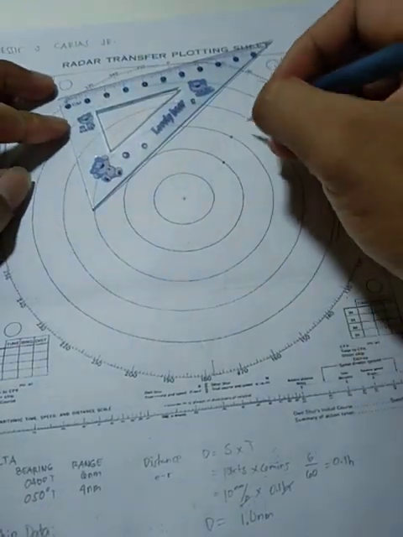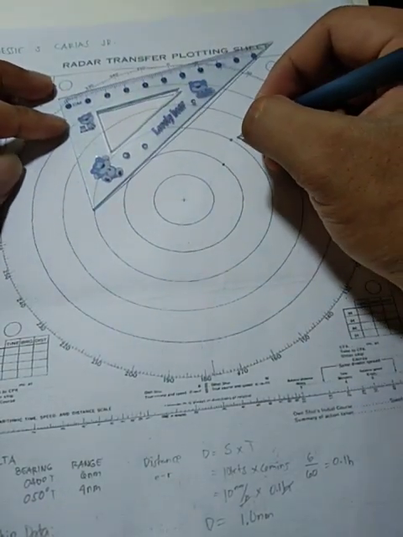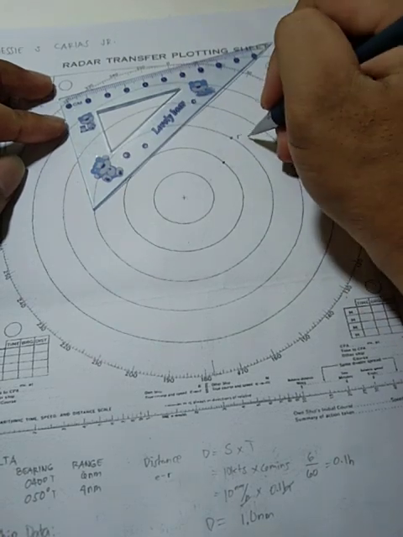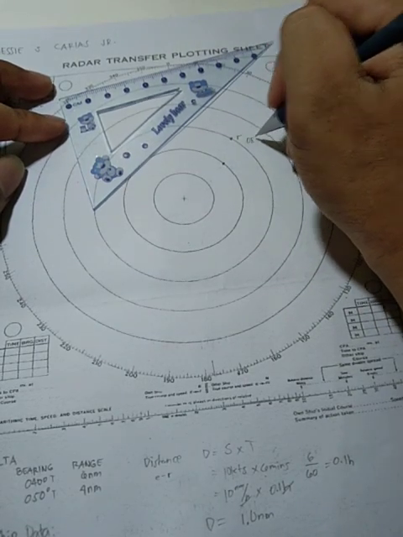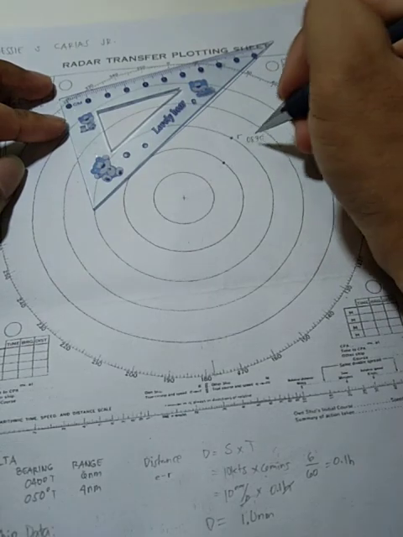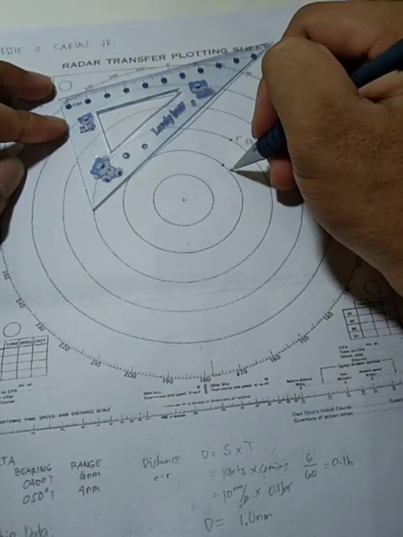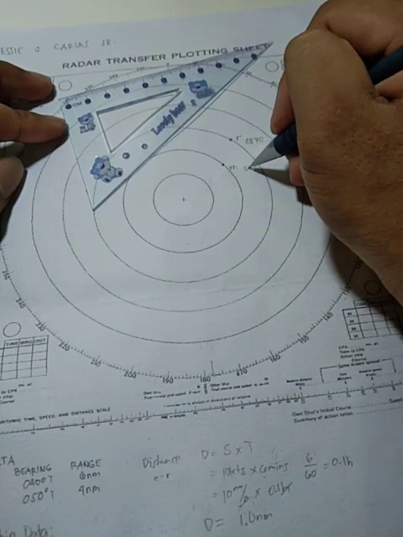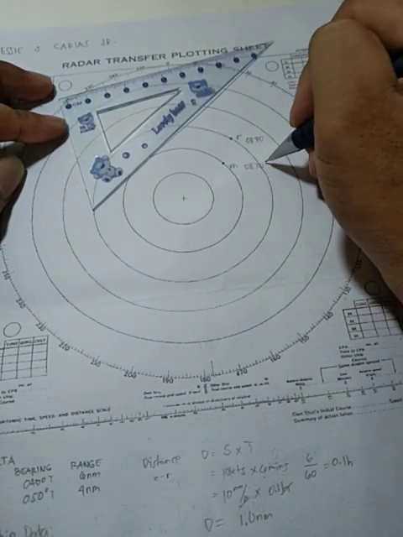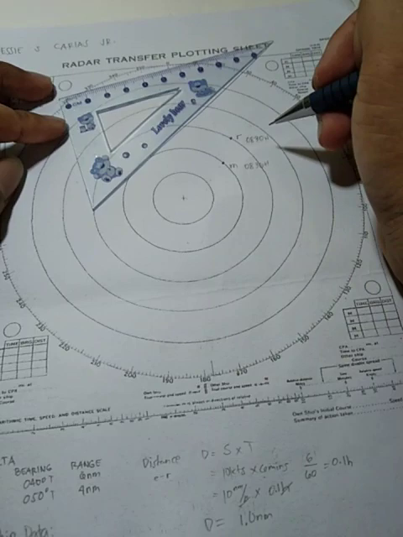For our first observation, we will label it R and put the time 0830. For the second observation, we will label it M and put the time 0836 hours.